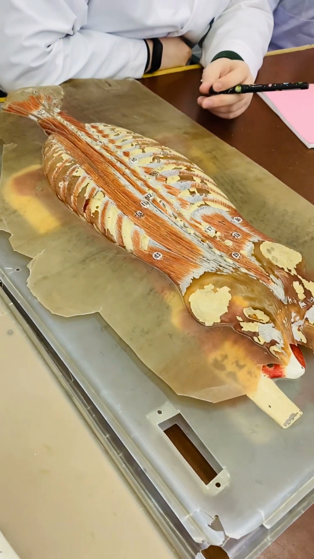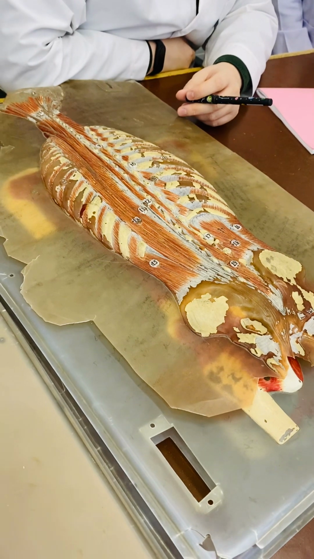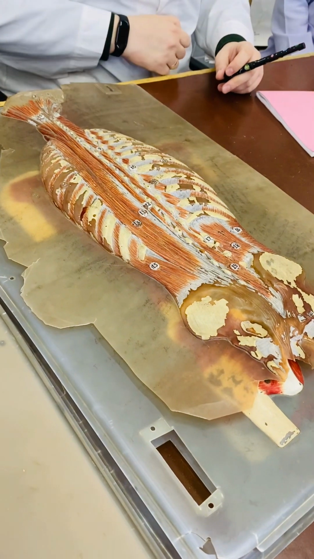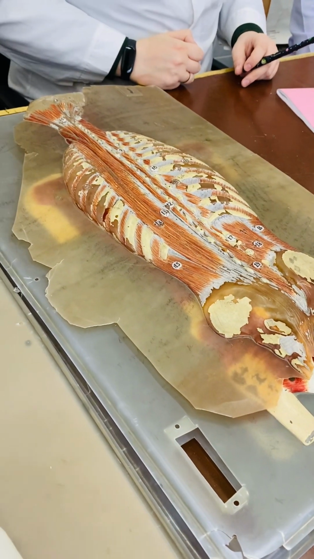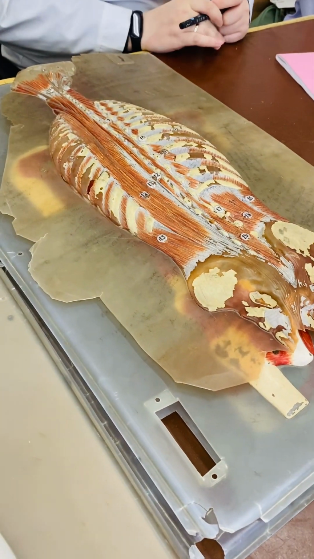And totally they combine into the erector spinae muscle, and the erector spinae muscle helps with maintaining our posture, and maintaining our spine in an erect position.